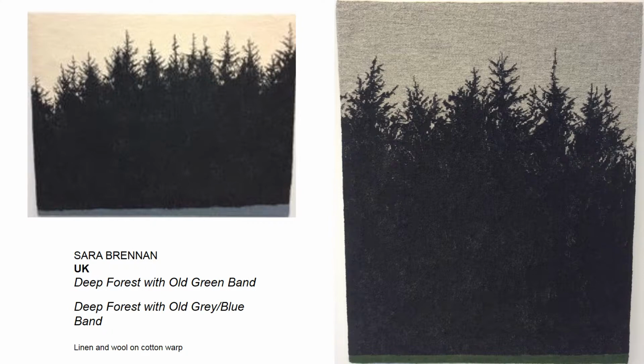The next artist is another Scottish artist called Sarah Brennan, and she creates these sort of vistas of landscapes, particularly interested in trees. Again, she's very interested in the Scottish landscape, which she portrays using quite limited colour palettes. But again, when you see the real thing, you'll get a sense of the real depth that these works have that I think is not captured in my photography.